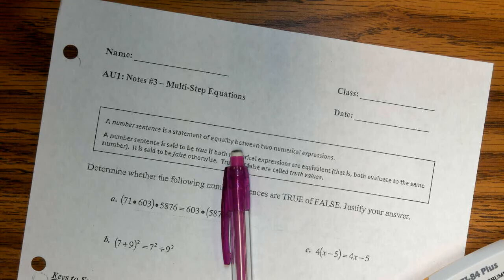You may use a calculator for computation only. Okay? Alright, so we're at the point that we are going to use it for computation only. You still will need to show all of your work.